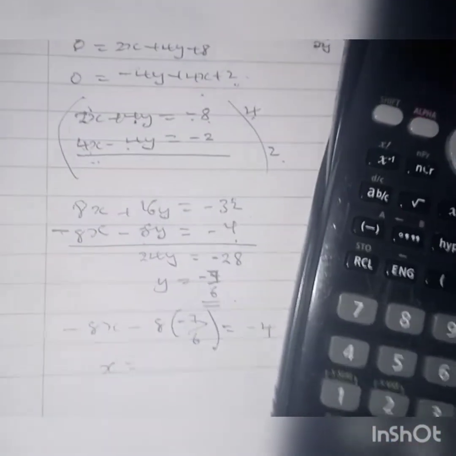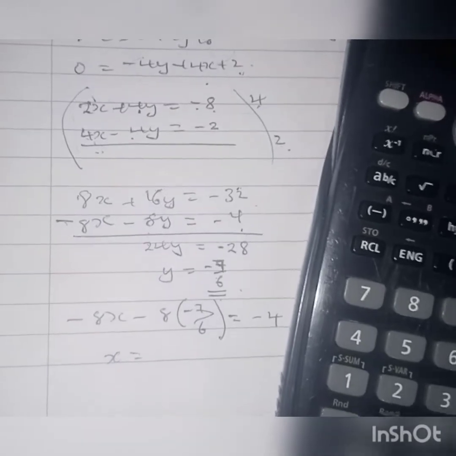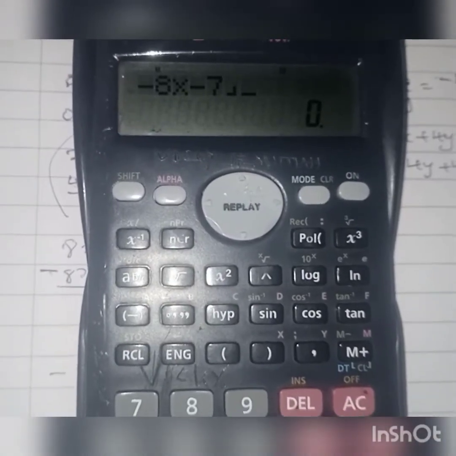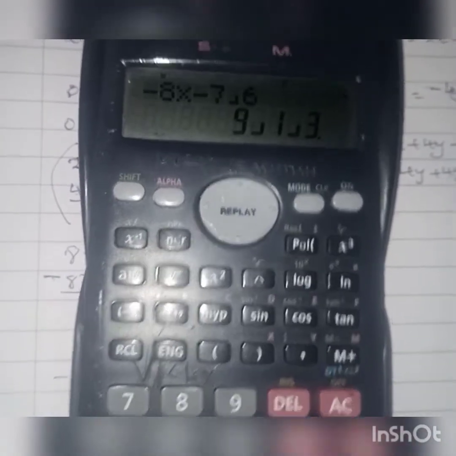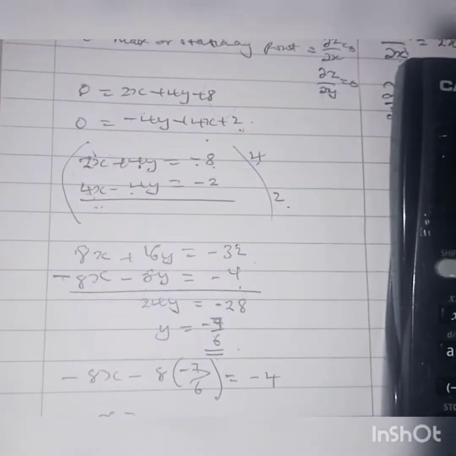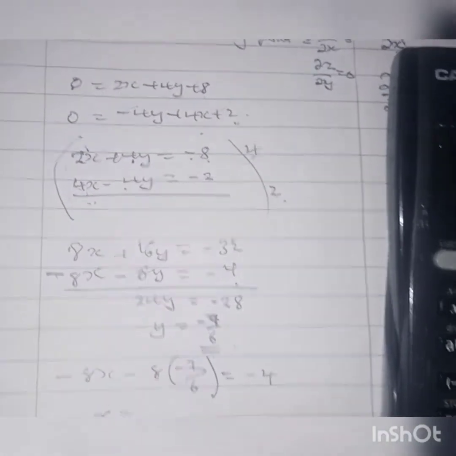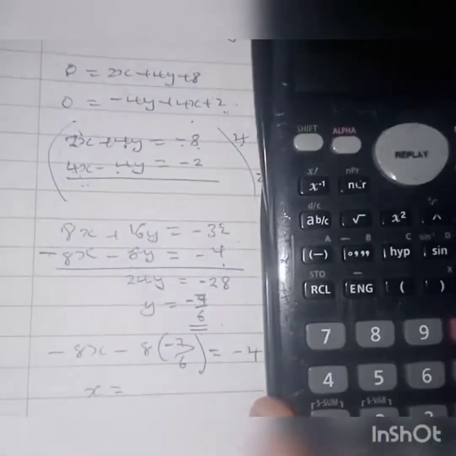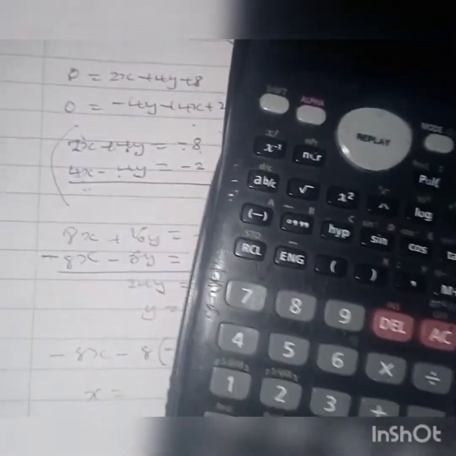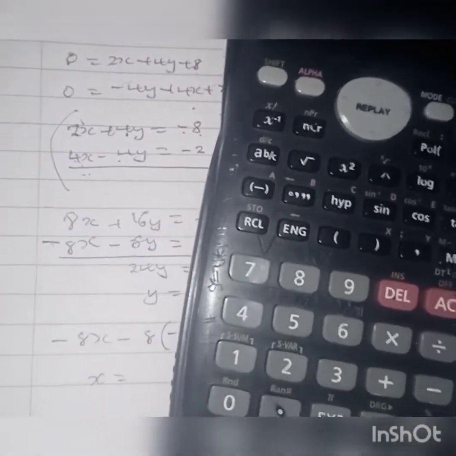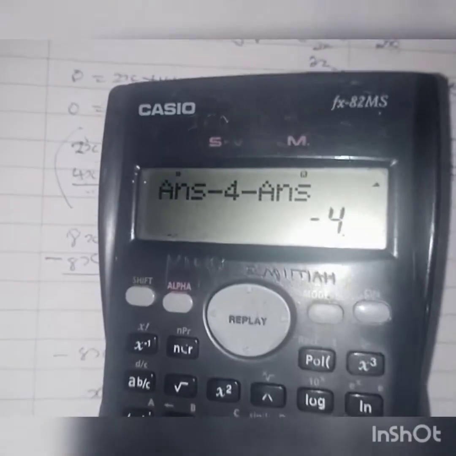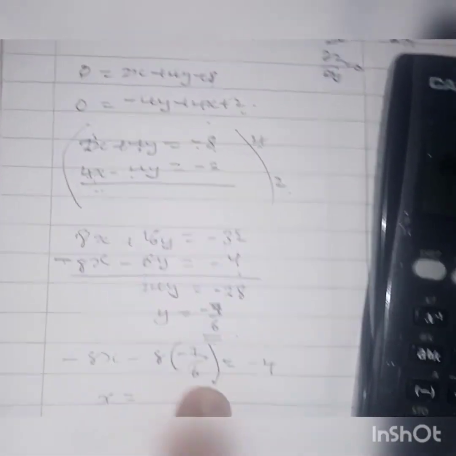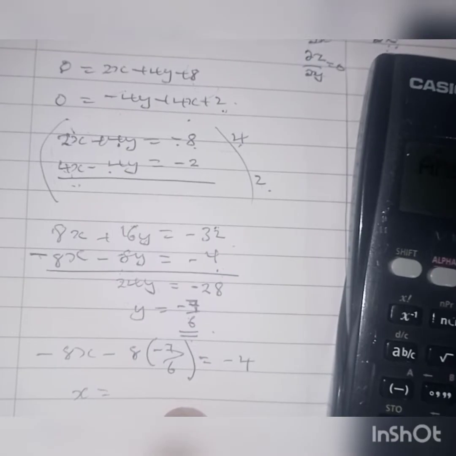Just take minus 8 multiplied by minus 7 over 6. So the result is positive 9, 1 over 3. So take this positive to the other side, it will be negative. So it will be minus 4 minus our answer. When you take it to the other side, it will be minus.